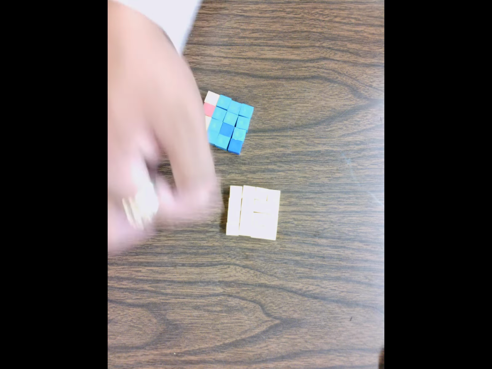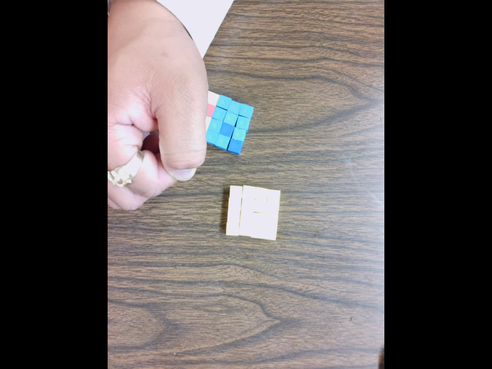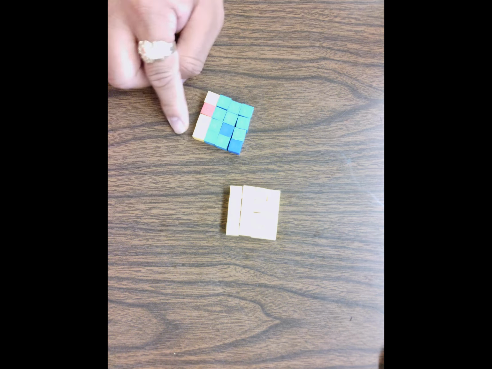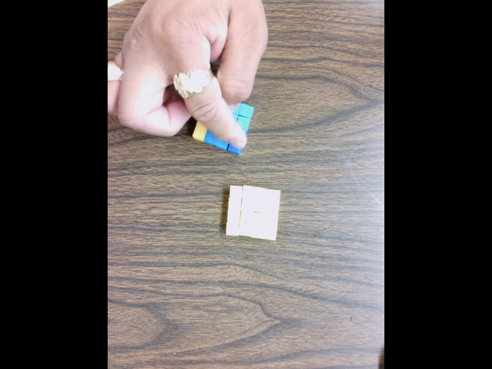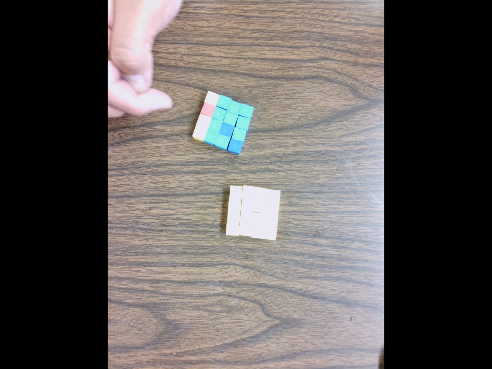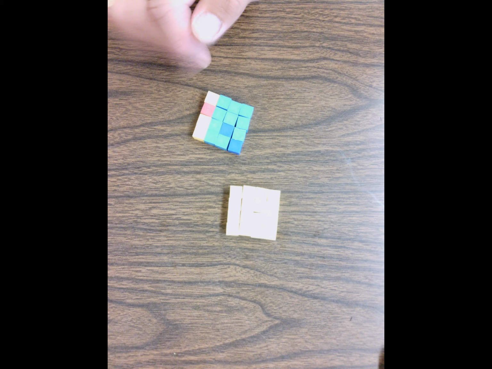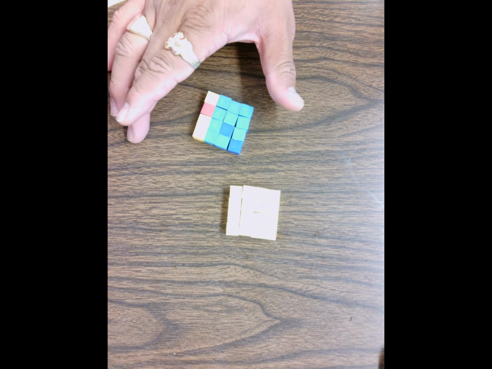So the total of cubes inside layer 1 would be how many? 16. Let's look at layer 2. It has 4 length, 4 width, 1 centimeter height, and the number of cubes used is how many, class? 16. So you guys are going to fill in that table.